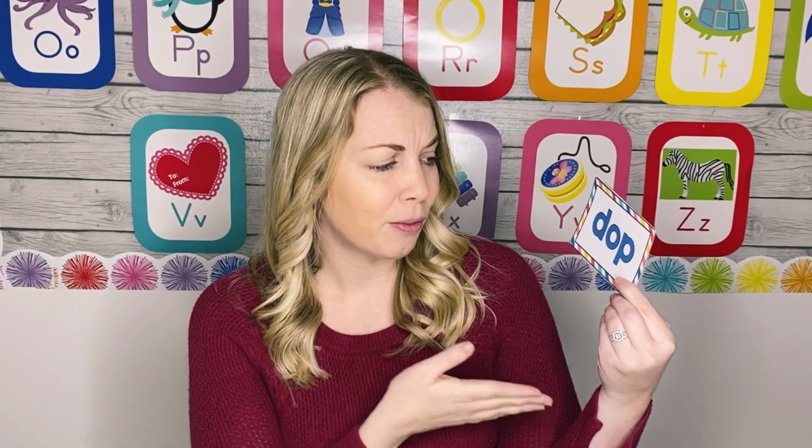So for example, they might pick up the word dop. They sound it out and they're thinking, is this a real or a nonsense word? Oh, it's a nonsense word. That's not a real word. And they'll put it in nonsense word. So that is always how I like to introduce it to my students.